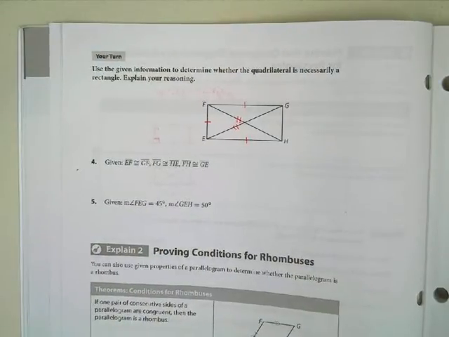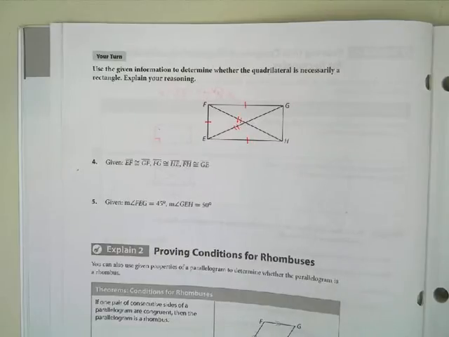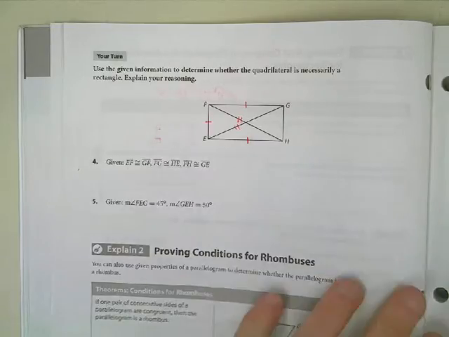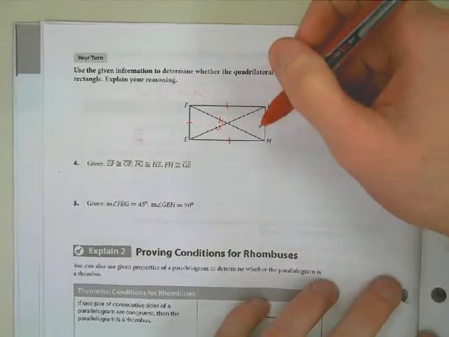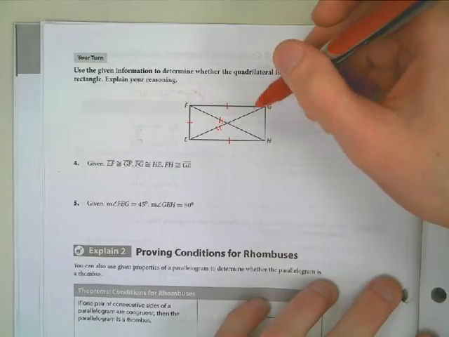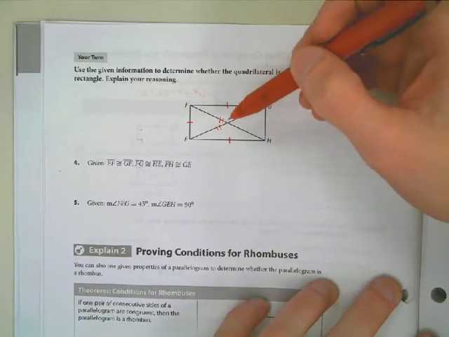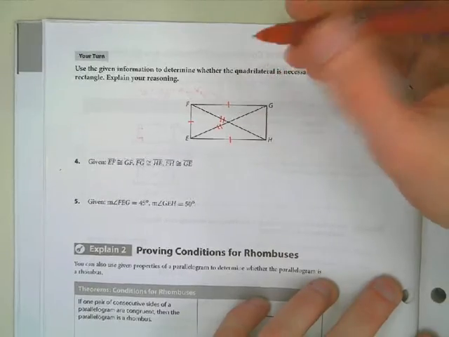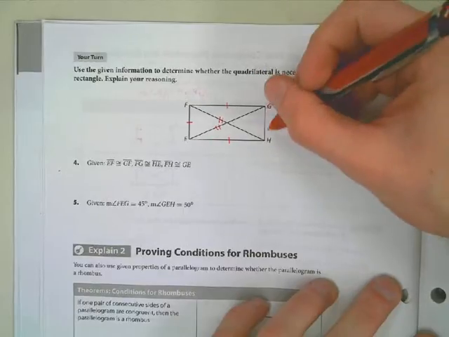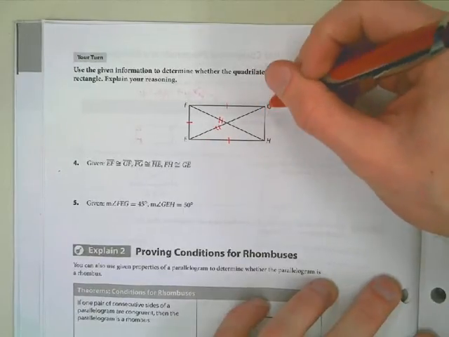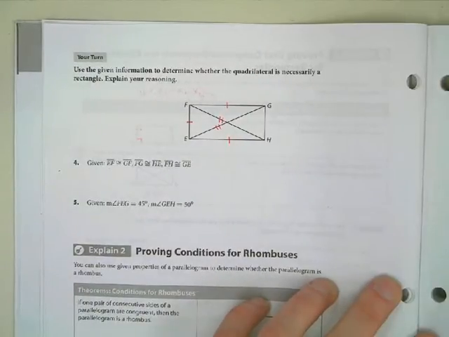Yes, Haley? Wouldn't that be like a square if one of the sides are congruent? Well, let me see here. Not all the sides are congruent, though. That's the trick, right? We don't know anything about GH. But is it possible for that to be different than the other 3? Yes, and I can actually think of a picture right now that would make this so.